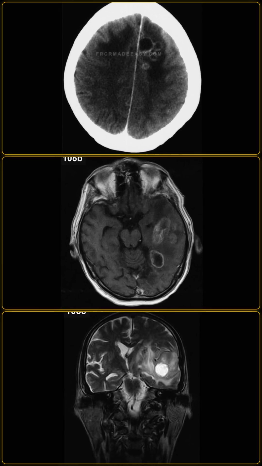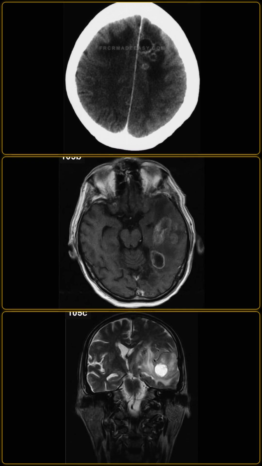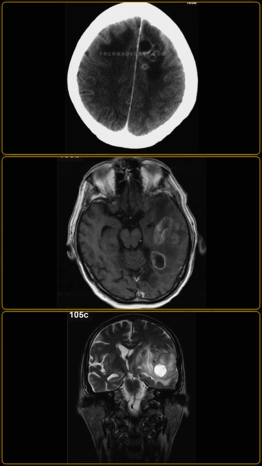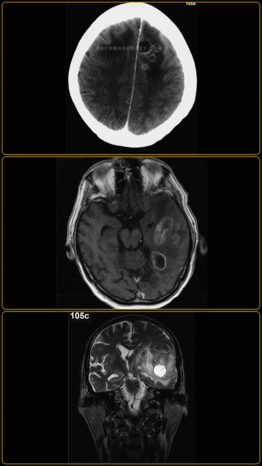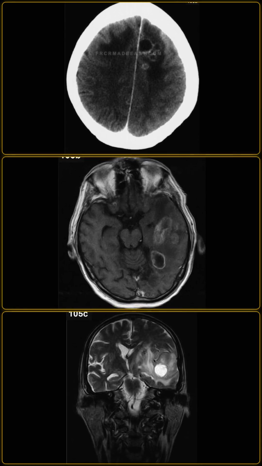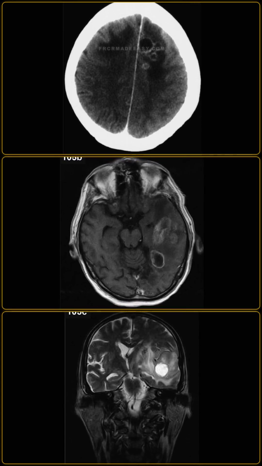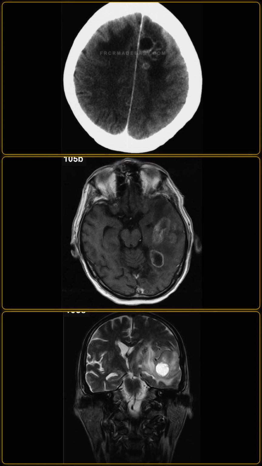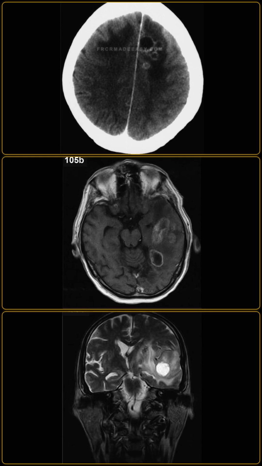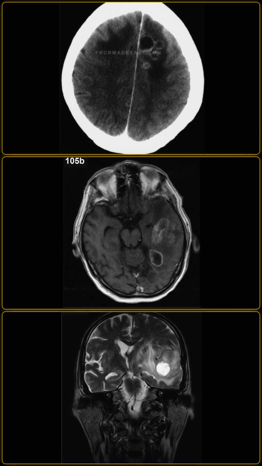As a radiologist, I would recommend immediate chest radiography and paranasal sinus CT to locate the primary source of infection. I would alert the referring clinical team immediately of the risk of intraventricular rupture, and consult neurosurgery for urgent stereotactic aspiration and targeted intravenous antibiotic therapy.